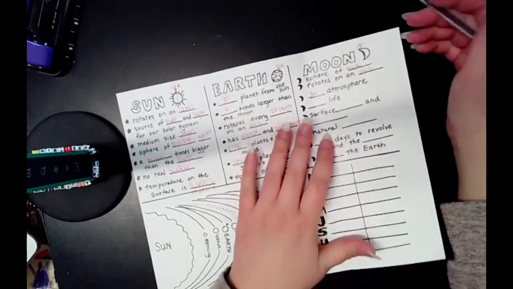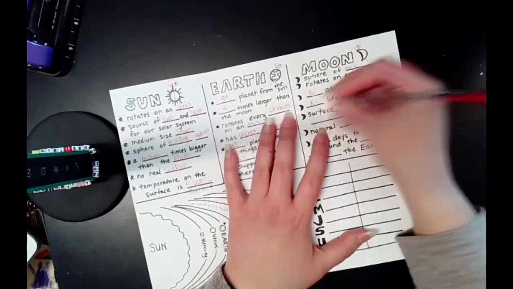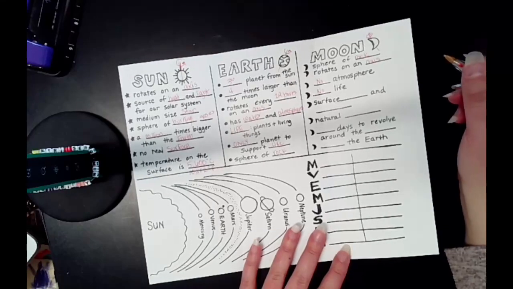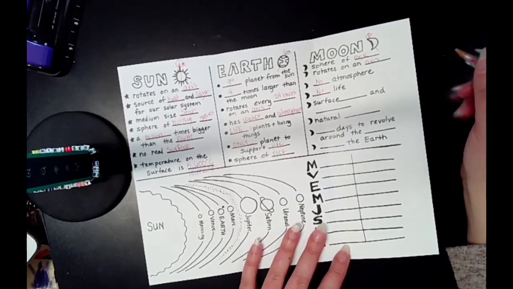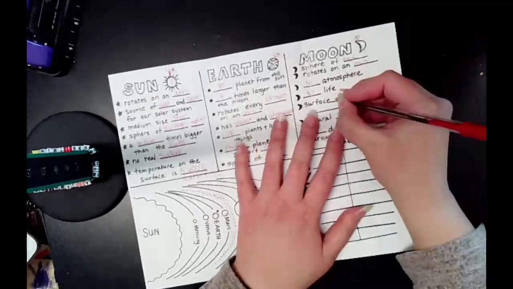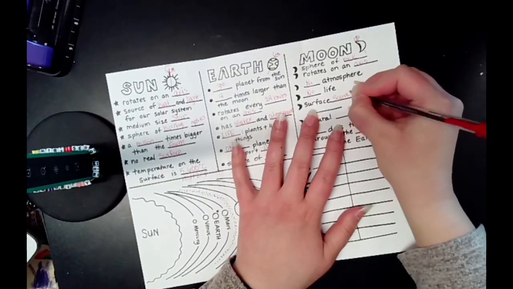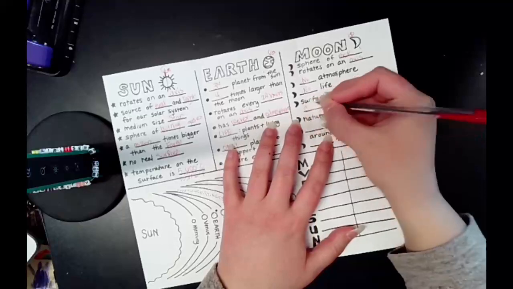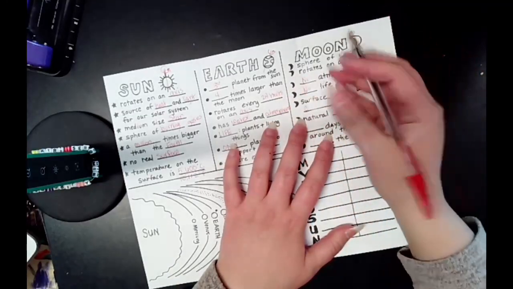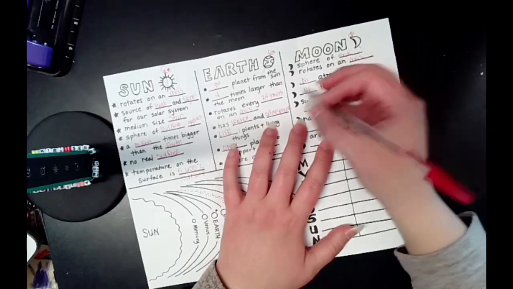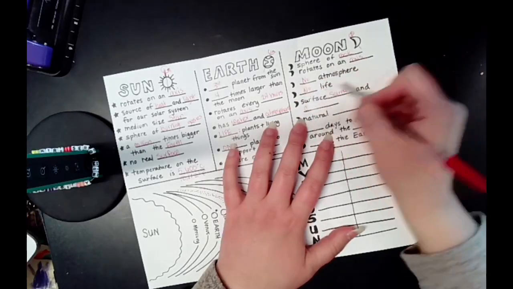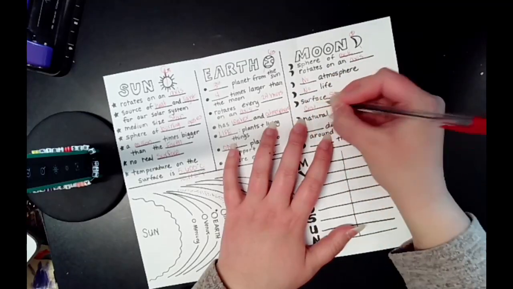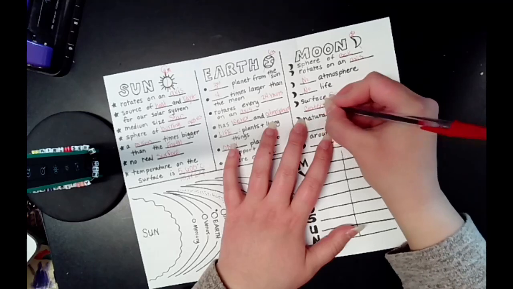The moon is also not able to support life. So there is nothing alive on the moon. As for its surface, it is scarred, S-C-A-R-R-E-D, and cratered. That's why you see a bunch of those bumps, those craters in it, because it has no atmosphere to protect it. So it gets all kinds of meteors and stuff that come in and kind of mess it up a little bit.